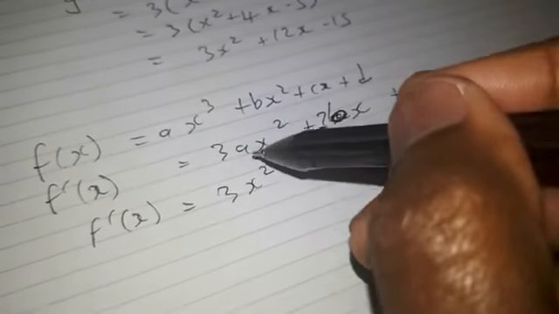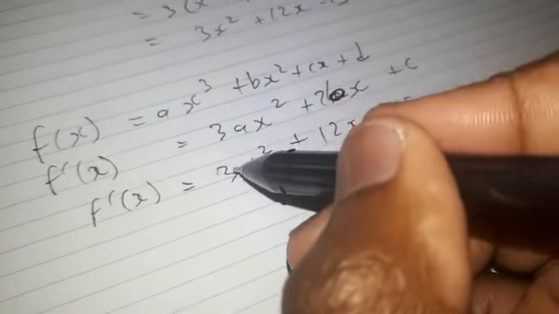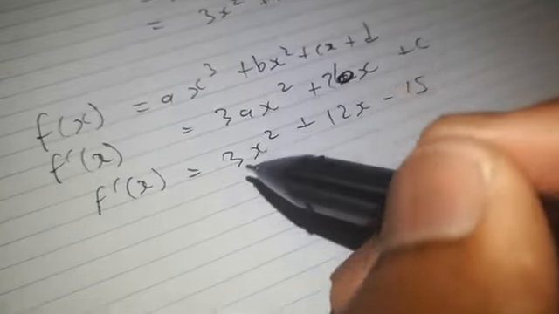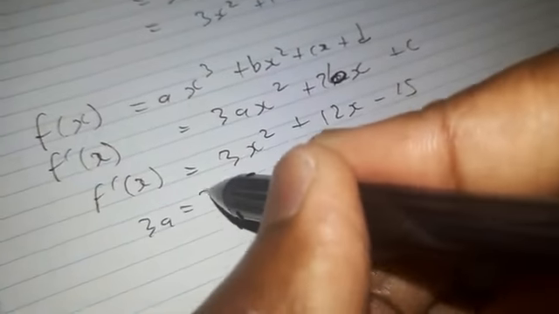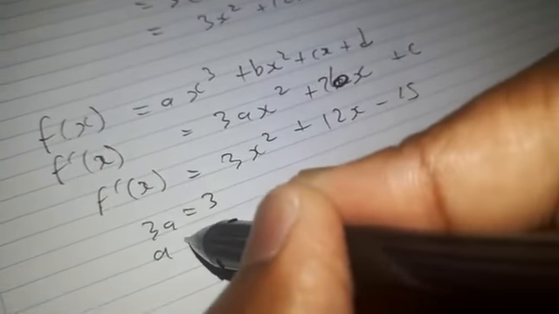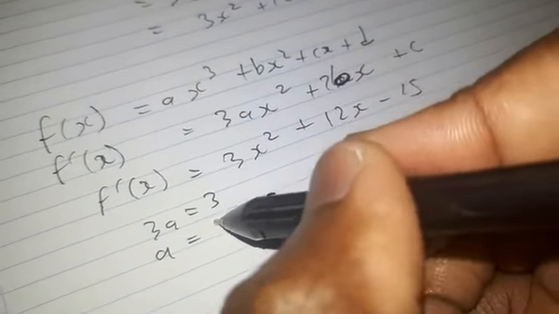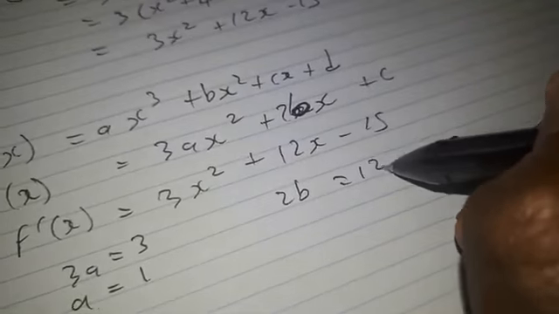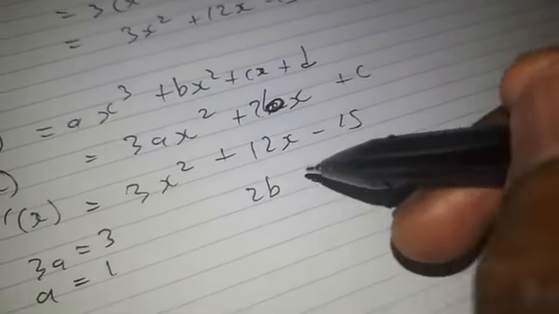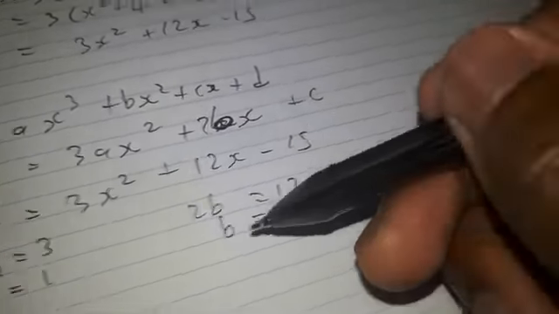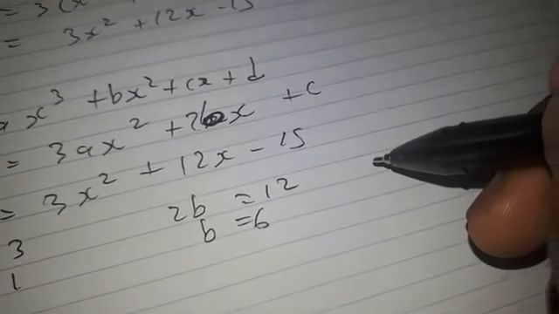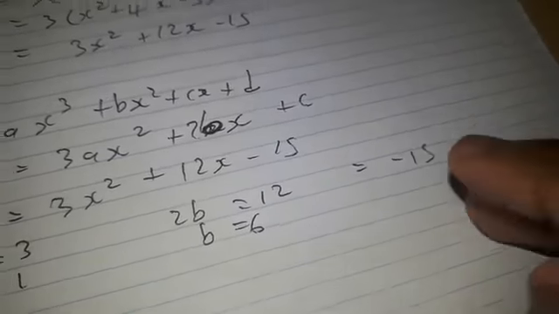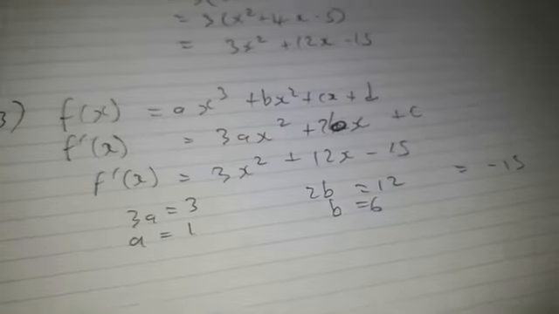So we can already see that just looking at this, if you match the two, there's x squared, there's x squared. So 3a is equal to 3, meaning a is equal to 1. And then here 2b is going to be equal to 12, so b is equal to 6. And then here, c is equal to negative 15. It's not rocket science. We just mixed and matched.